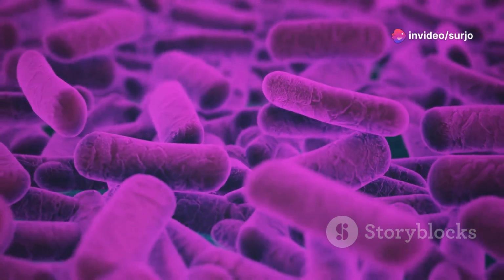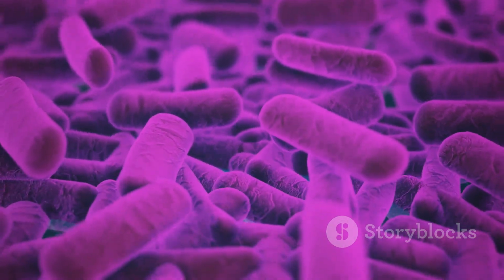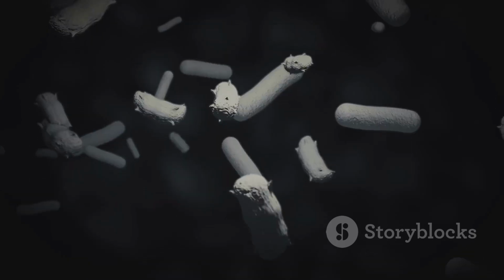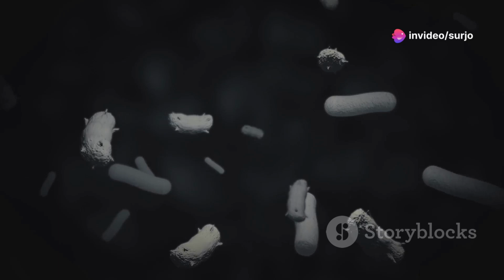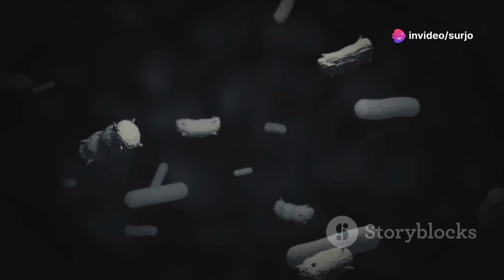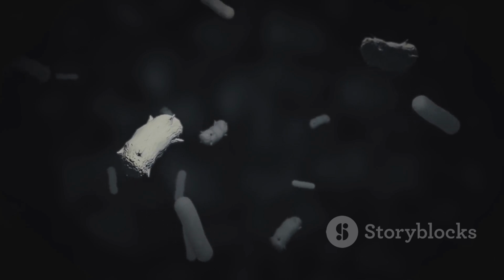These cold-loving bacteria are commonly found in polar regions, glaciers, and deep oceans. Their unique adaptations, such as enzymes that function optimally at low temperatures and cell membranes with a higher content of unsaturated fatty acids to maintain fluidity, allow them to thrive where most other life forms struggle.